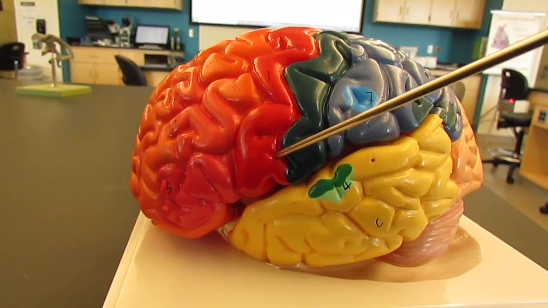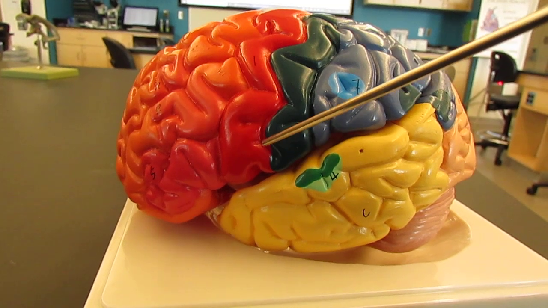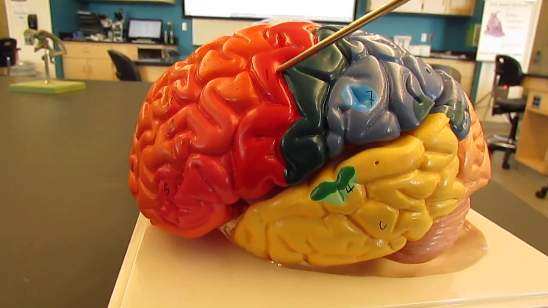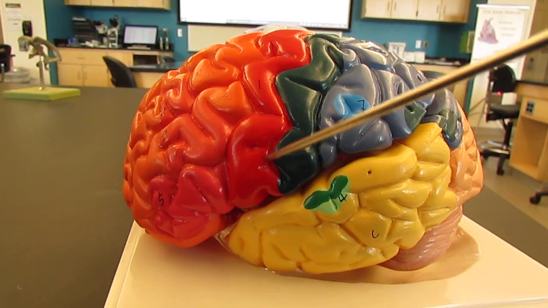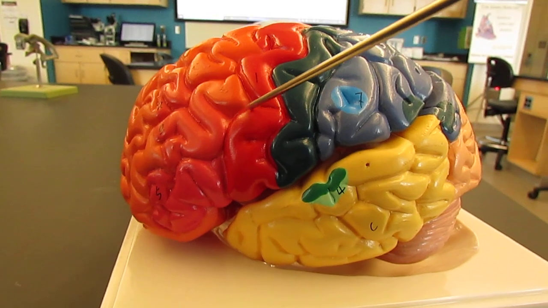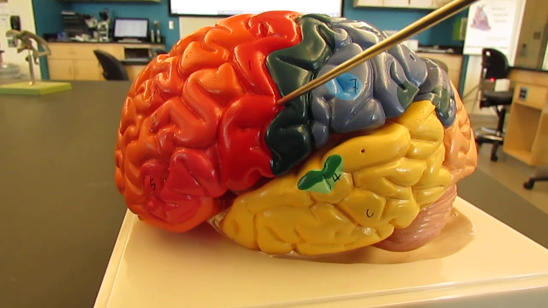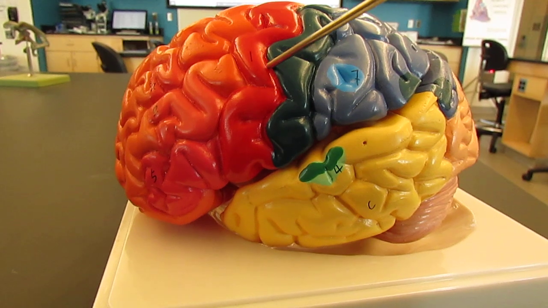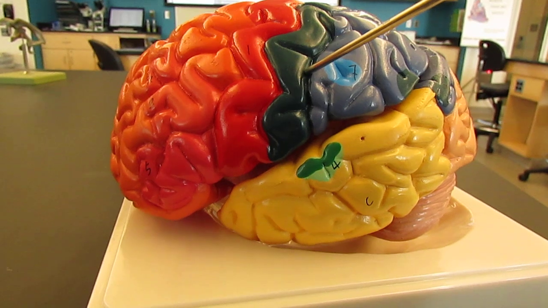There are a few distinctive sulci and gyri, and here we can see that there's actually a color change. This fairly deep groove is called the central sulcus. Right before, or anterior to, the central sulcus is a bump in a darker red color called the precentral gyrus. And this bump here, which is posterior or behind this groove, is called the postcentral gyrus.